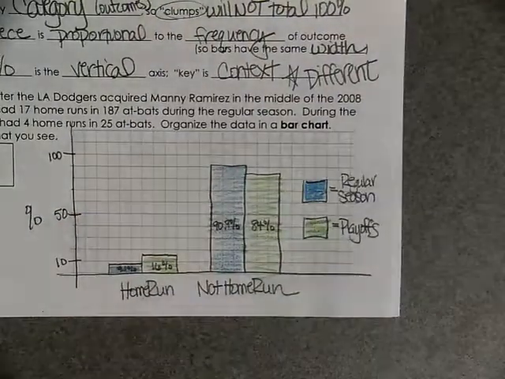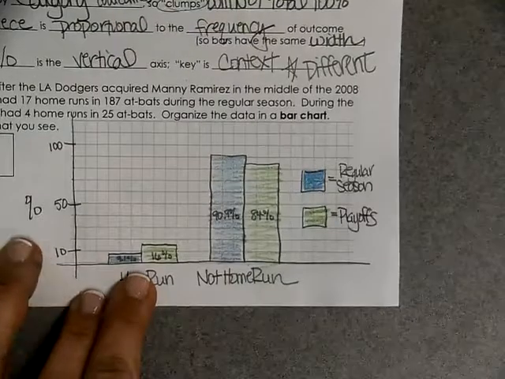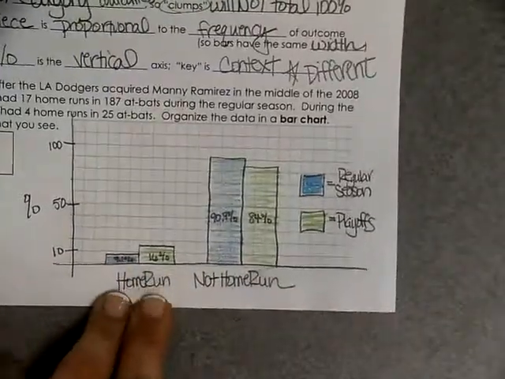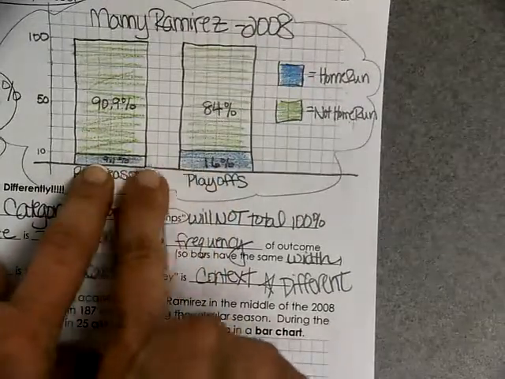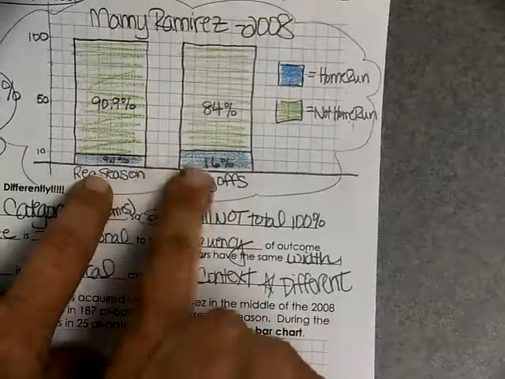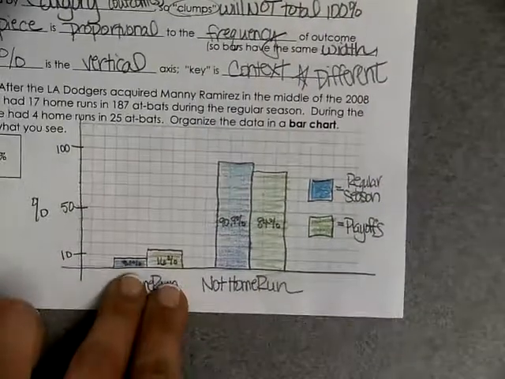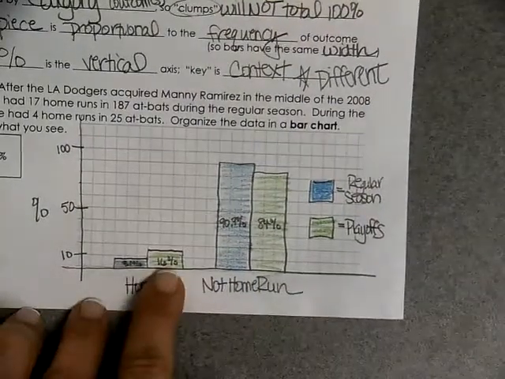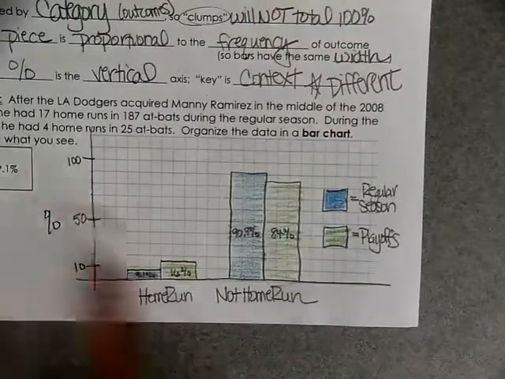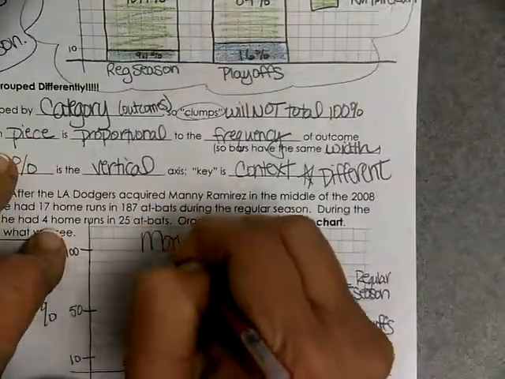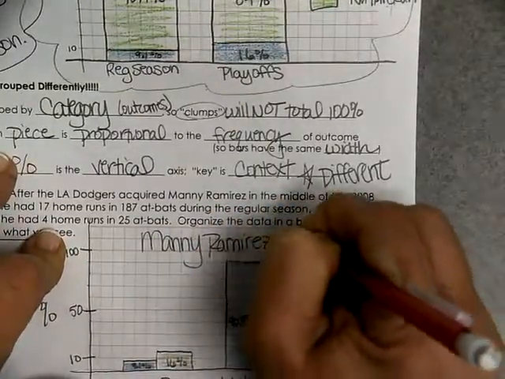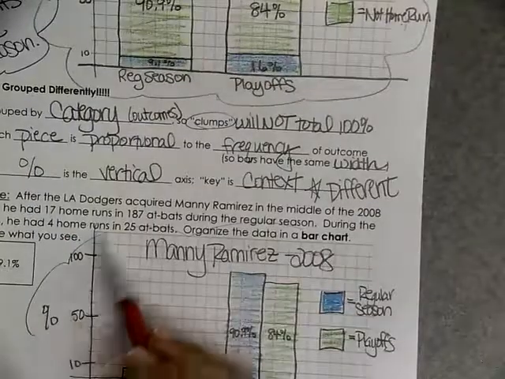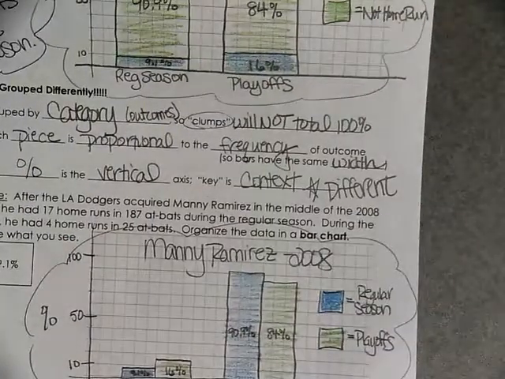Okay? The reason that they clump it this way is because really we want to compare the home runs to each other. So notice in the segmented bar chart, the home runs in the two contexts were next to each other, regular season versus playoffs. Notice in this bar chart, the same thing. The home runs are right next to each other, regular season versus playoffs, so that it's easy to compare. We need a title. So this is going to be Manny Ramirez again, still in 2008. And this is what a nice bar chart looks like.